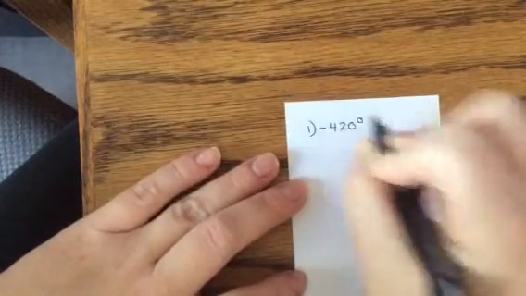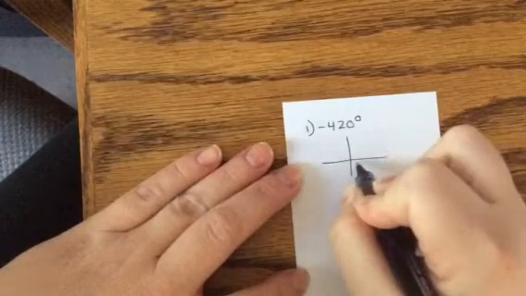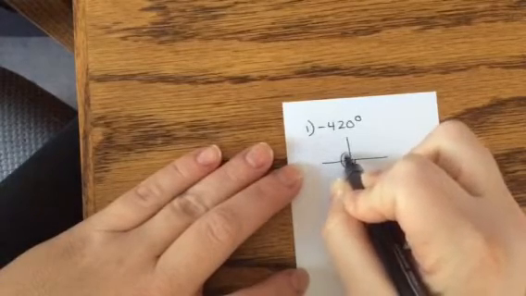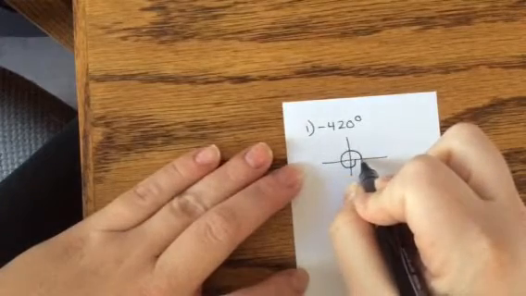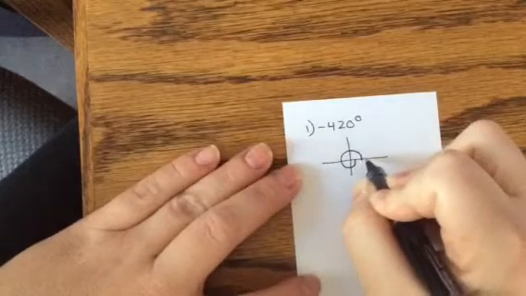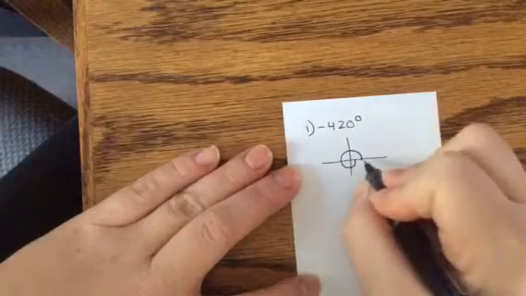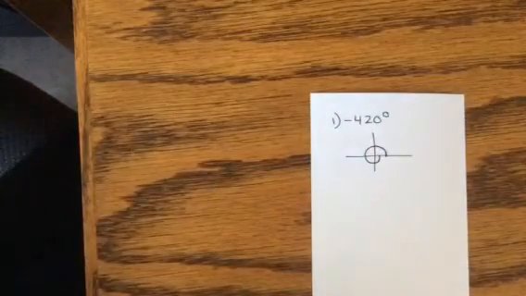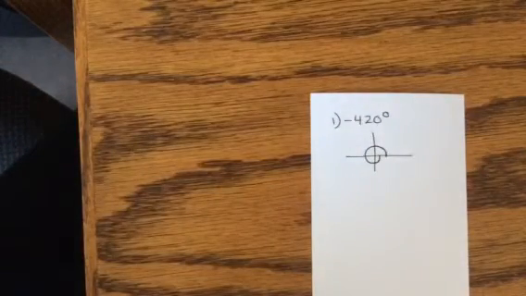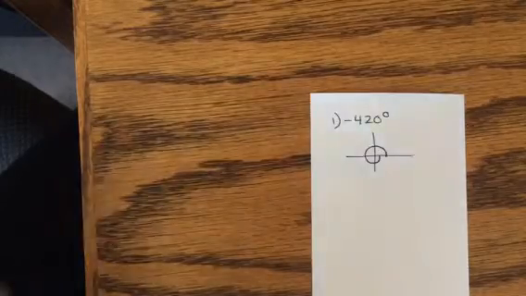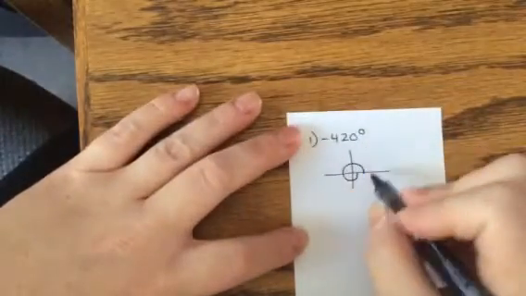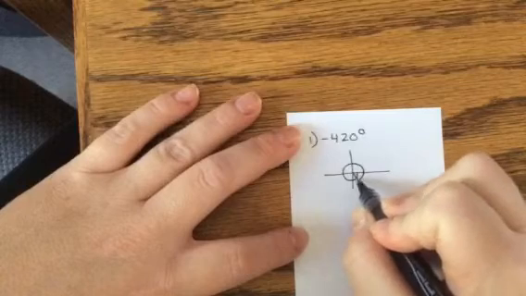Number 1 says I have negative 420 degrees. So I'm going to draw it first. I'm going to go negative. There's 360 degrees. And then I have to go 60 more degrees to get my 420. So 60 more degrees, like right there.